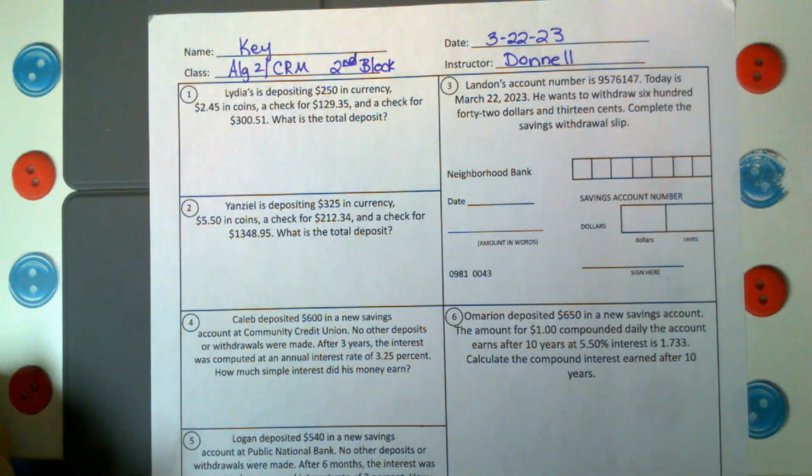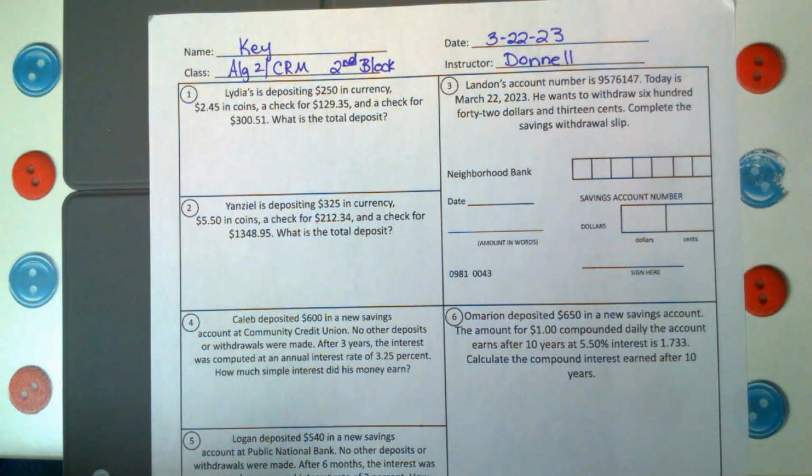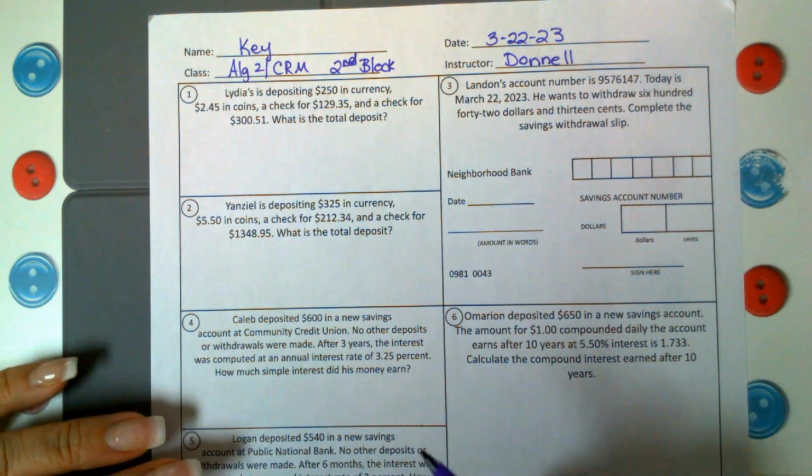So this is our Unit 4 Savings Accounts Test Review. I'm going to go through these questions, answer them all, and you can use this as a resource on your test when you take it tomorrow, which is Friday. So we're going to start with number 1.